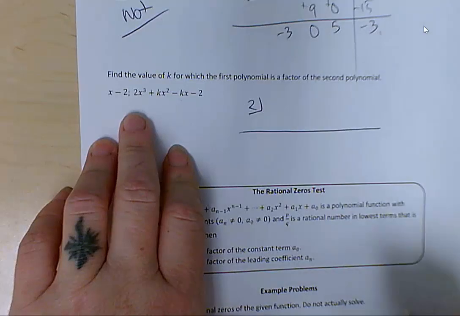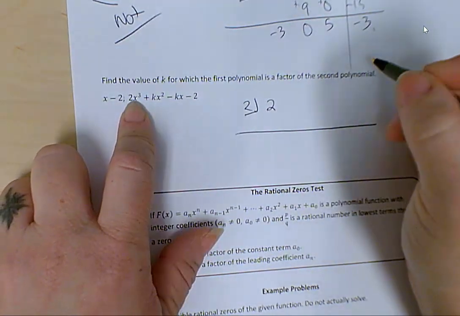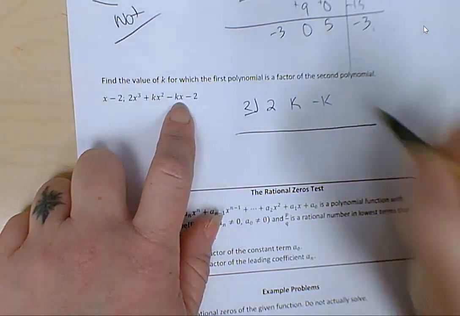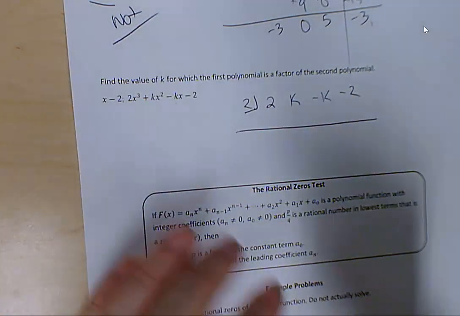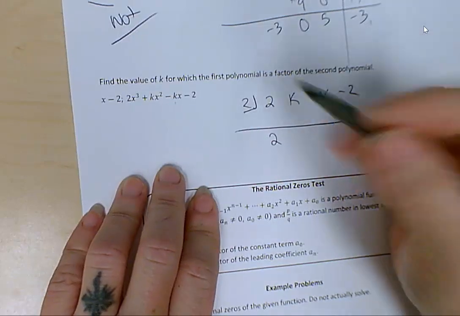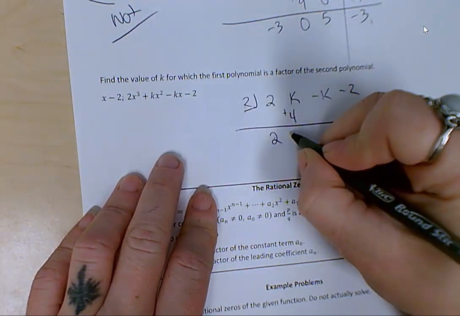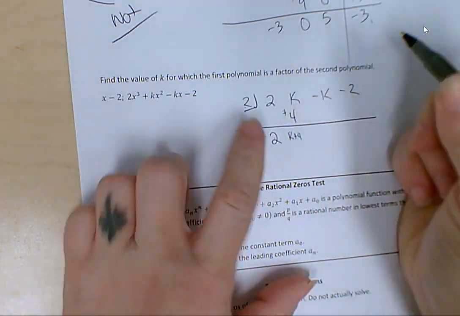So let's set up the problem as we normally do. We're testing 2. Our coefficients are a 2, here we have a k for x squared, we have a negative k for x, and then we have a negative 2. Let's do synthetic division here. Drop down the 2. 2 times 2 is 4. Add this column, and k plus 4 is just k plus 4.